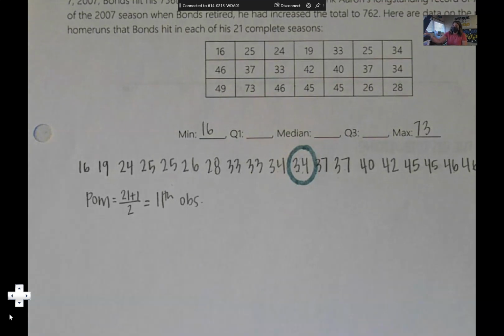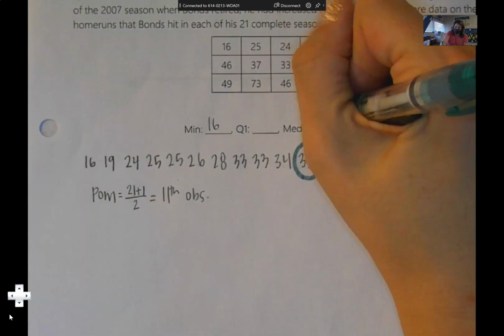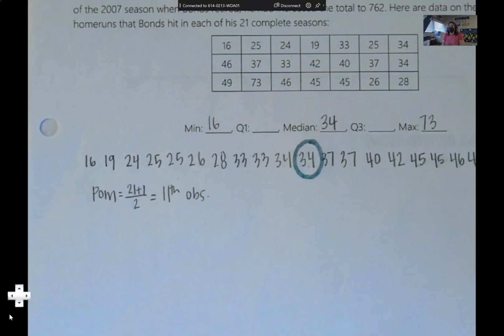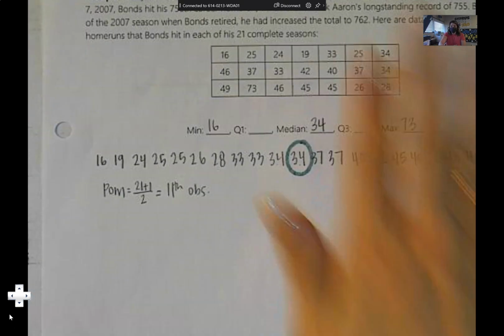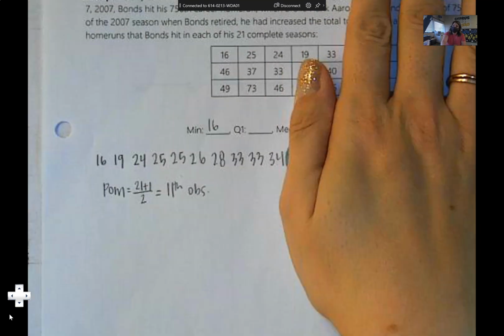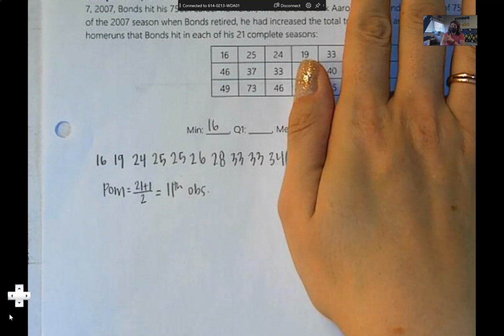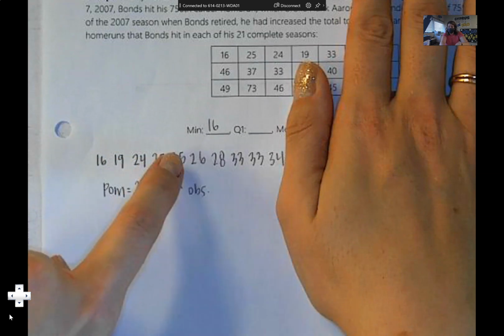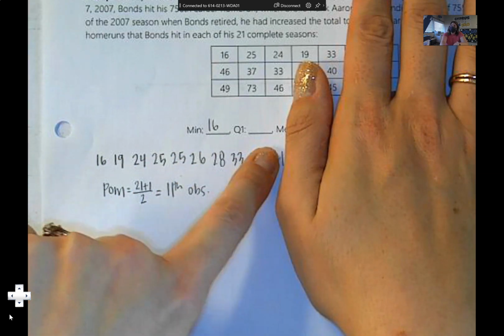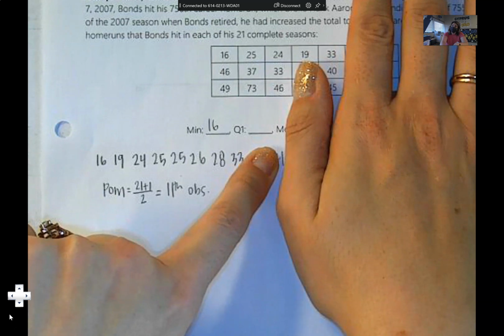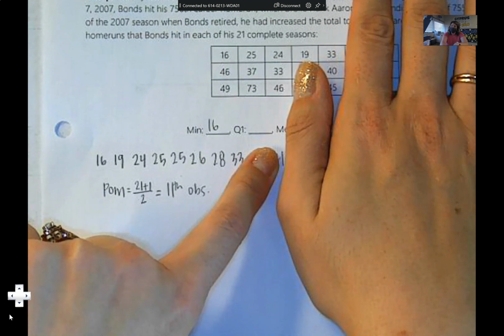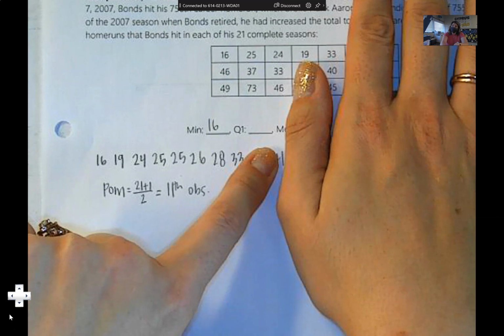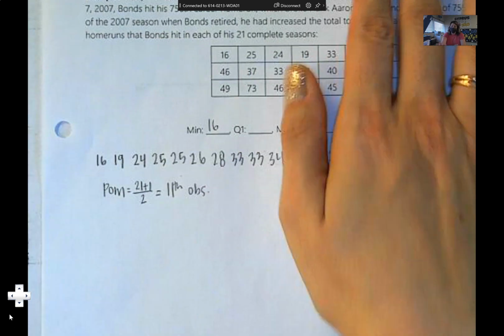And then to find my quartiles, so sorry, I'll write my median in that position. To find the quartiles, I cover up all the data to the right, so the median and all the data to the right, and I find the middle. So this is 1, 2, 3, 4, 5, 6, 7, 8, 9, 10 observations, which means that your quartile will split that in half. So 10 observations divided by 2 is 5.